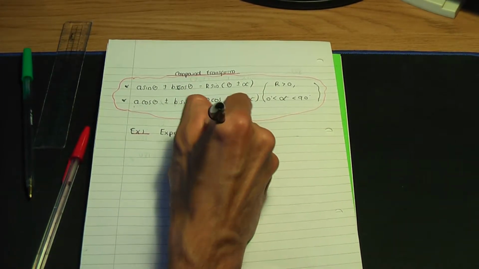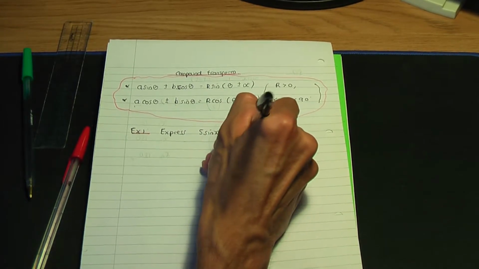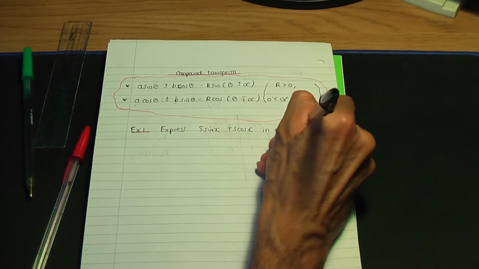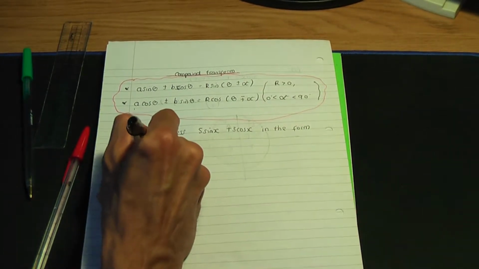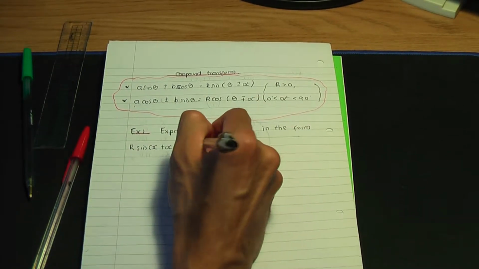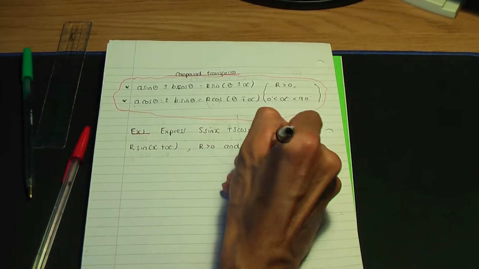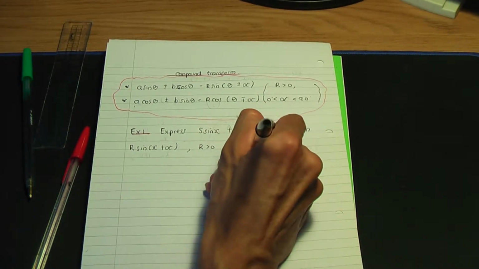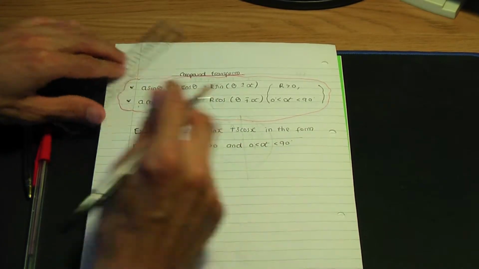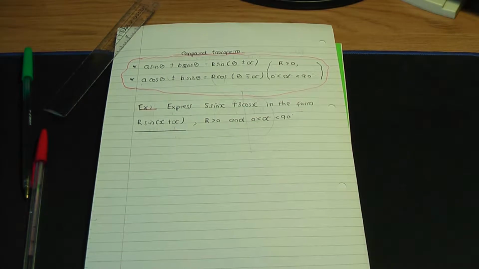the question is to express 5 sine x plus 3 cos x in the form r sine x plus alpha, and r is a value greater than 0, and alpha is an angle between 90 degrees and 0 degrees. Okay, so let me show you the steps involved. Now, let me show you how to do this question.